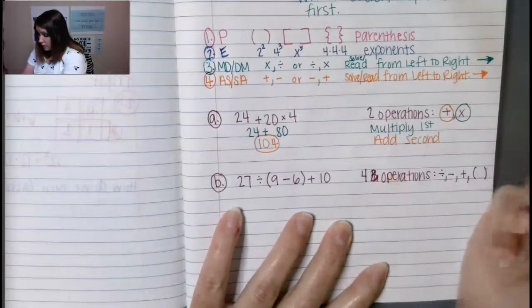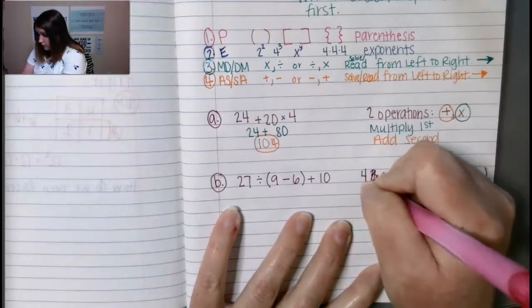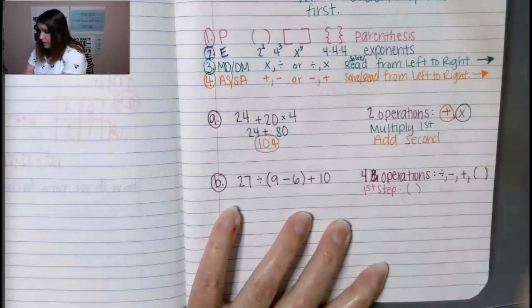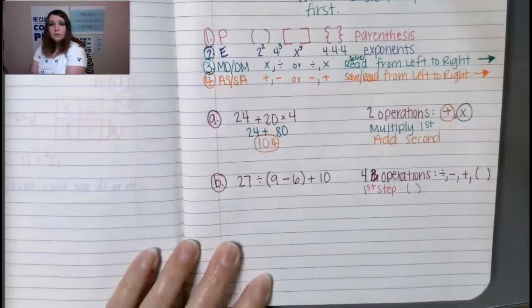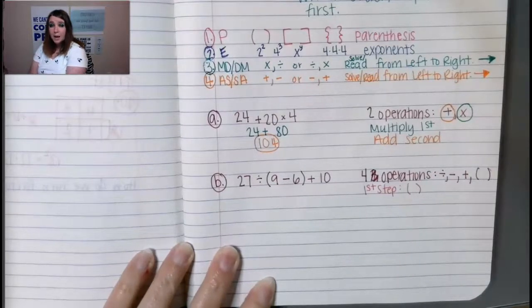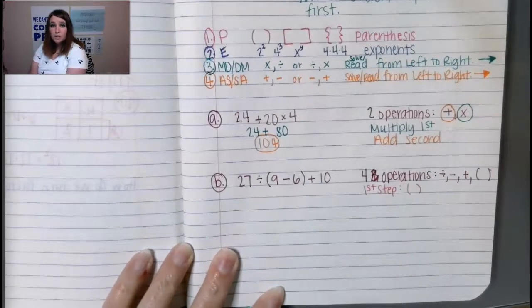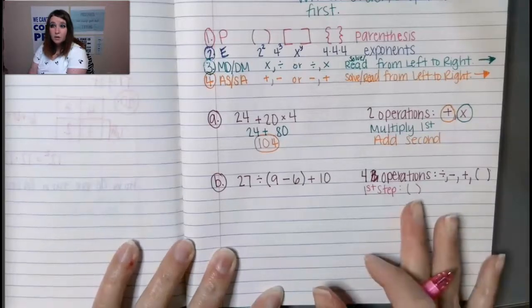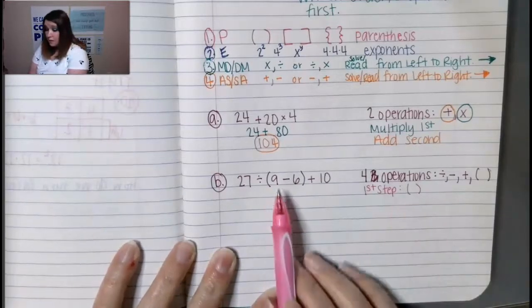So my first step is parentheses. So that means whatever is in my parentheses, I'm going to do first. And I'm going to follow the order of operations inside my parentheses. So if there's more than one operation in the parentheses, I have to do this all over again. But there's not. There's only one.